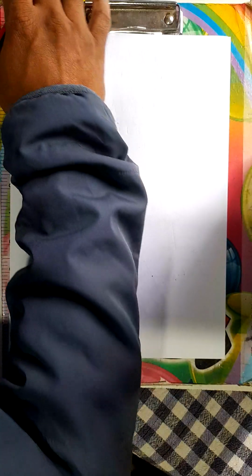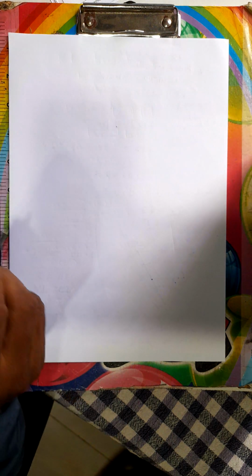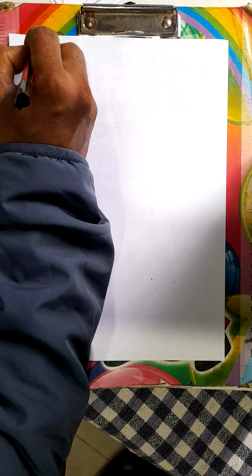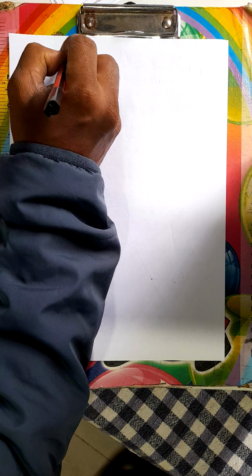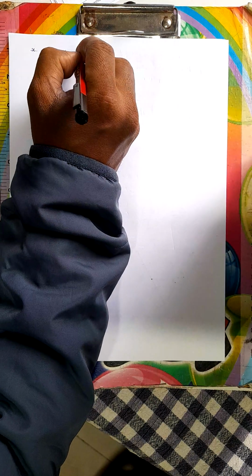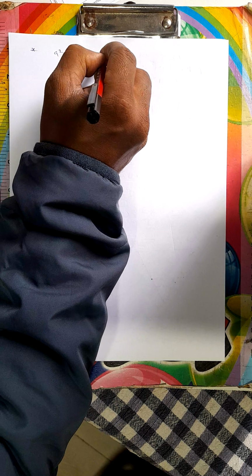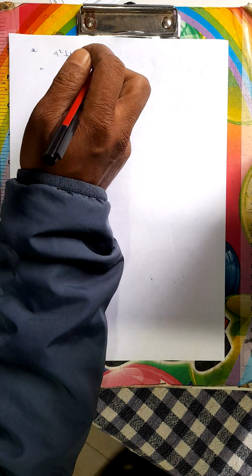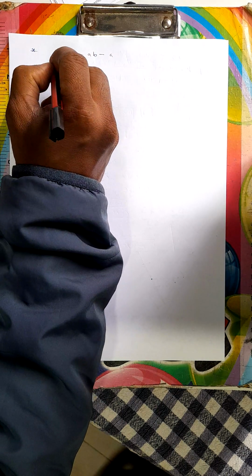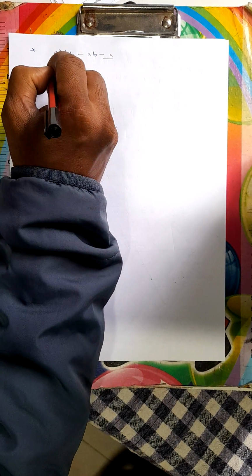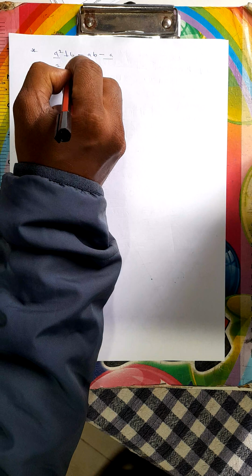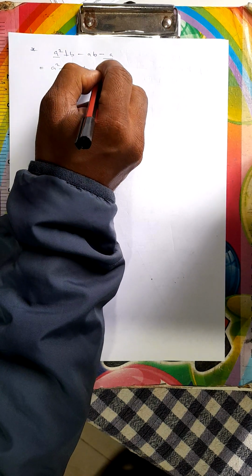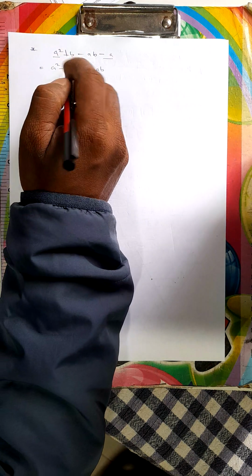Let us do a few more exercises again. Say, let us consider this: a square plus b minus ab minus a. Now first we will try to regroup these terms. You see a square and a, we can group them together: a square minus a, then b minus ab. We are trying to regroup here.